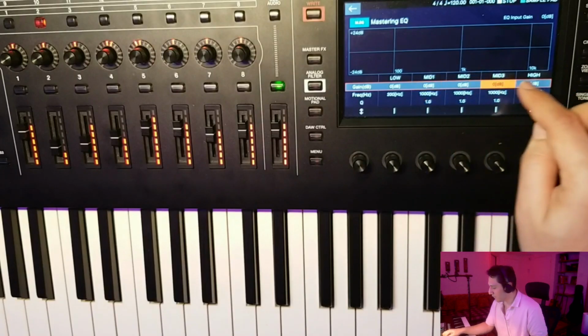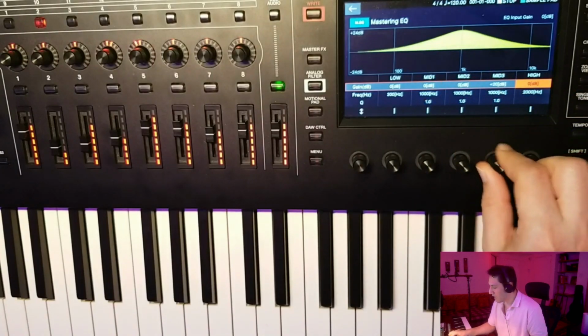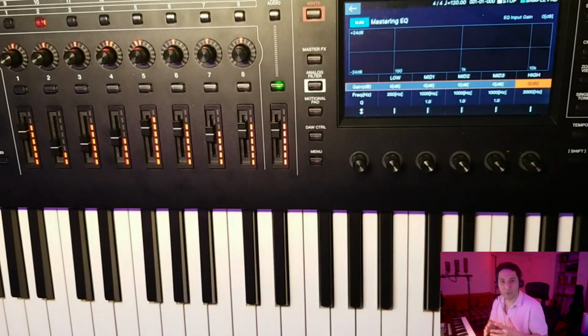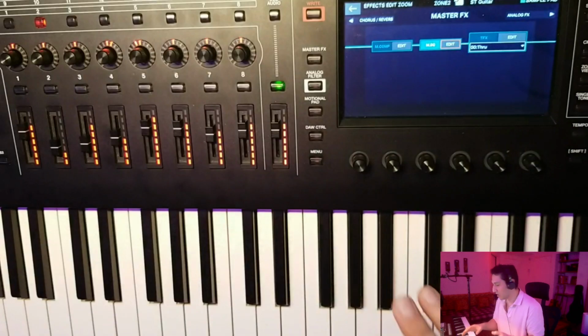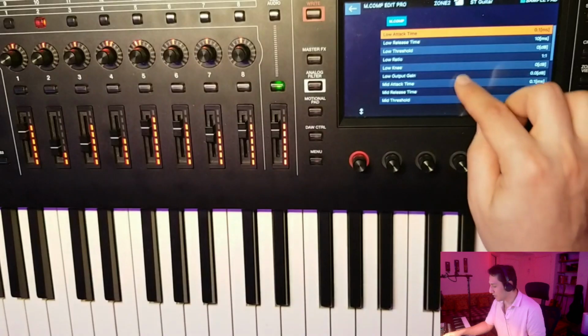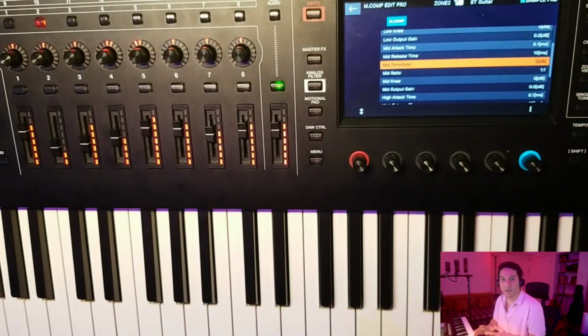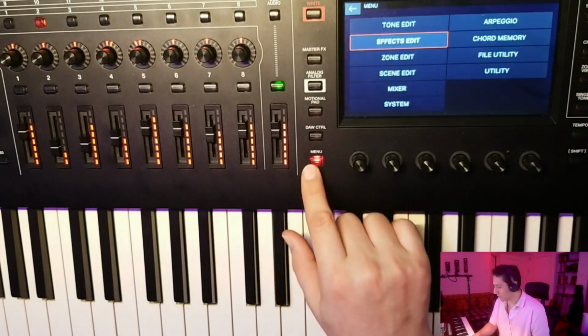So my master EQ, press edit. So you can go for different frequencies, so you can adjust the frequencies, but I personally suggest you don't touch master EQ because any changes you make here are going to affect the entire keyboard. So it's a kind of sensitive thing. So I do suggest you don't touch this. It's going to be the same for your master compressor. You may press edit, you go through the details for it, but as I said, any changes here are going to affect everything on your keyboard.